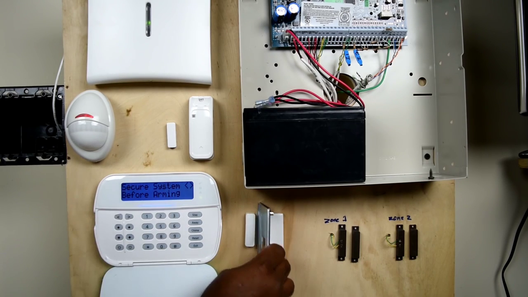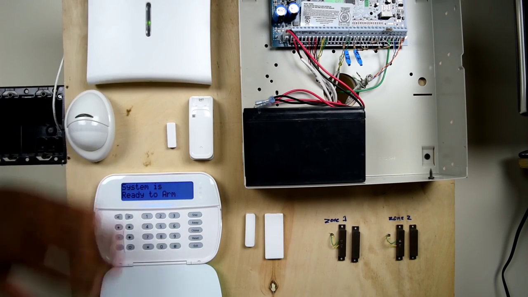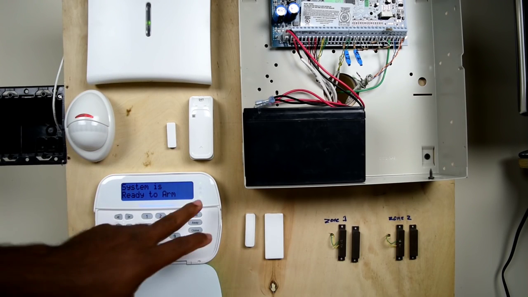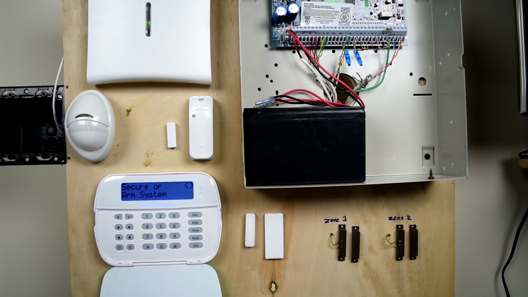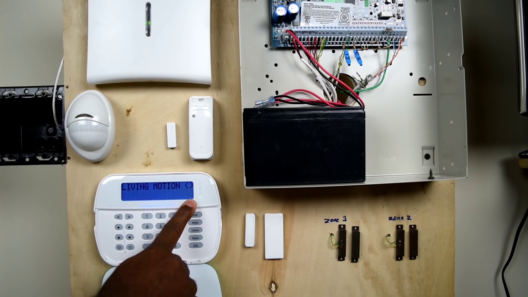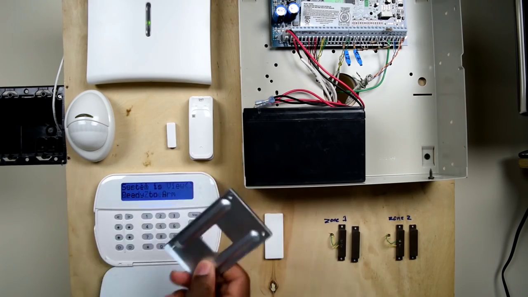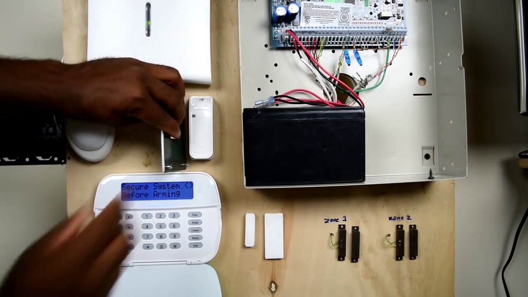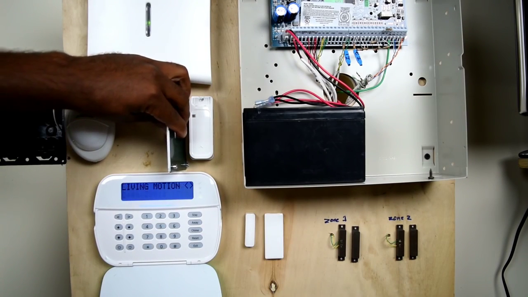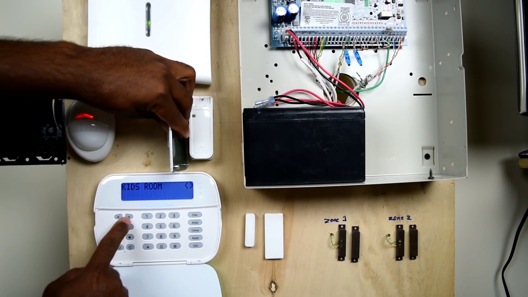And there it is. And we have our motion here, but notice if the motion is open, you still have a green check mark. But what you can do is star 1 and scroll over to motion, and you see that there's a 0 indicating that the zone is open. And we can check the kids room to make sure that works. And it says kids room.